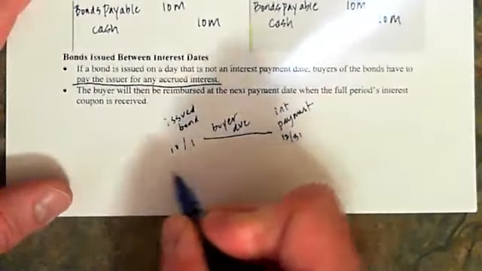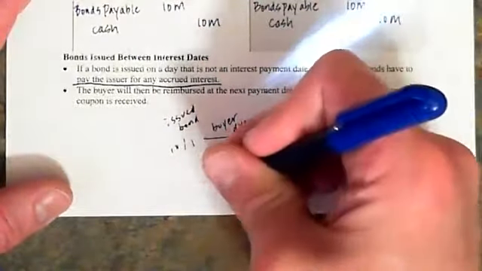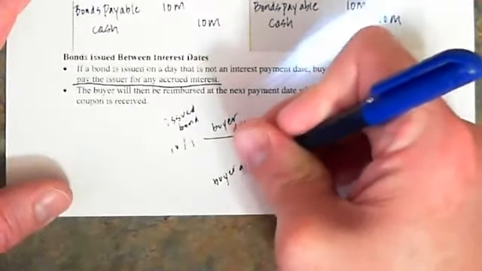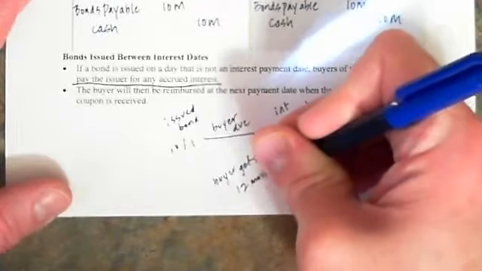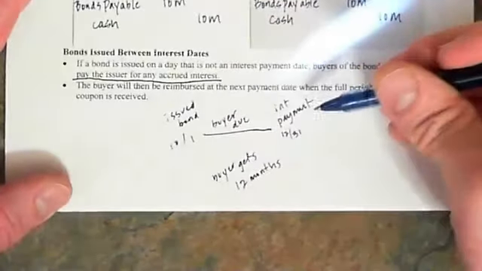Well, they get 12 months of interest because they're going to own it on the interest payment date.